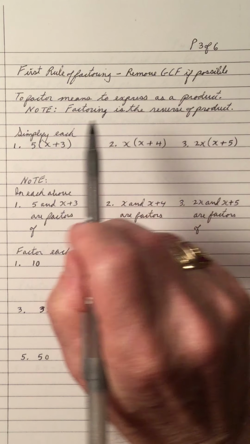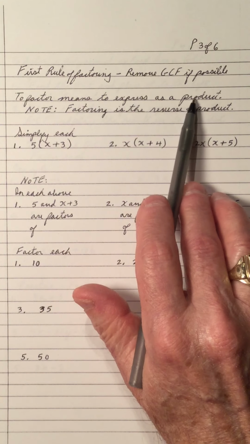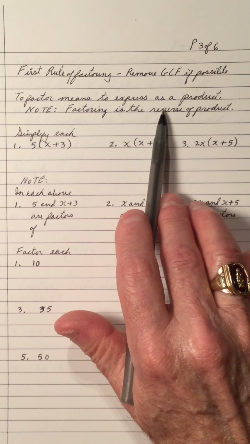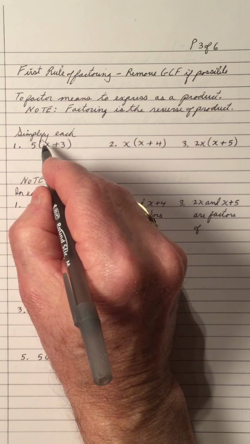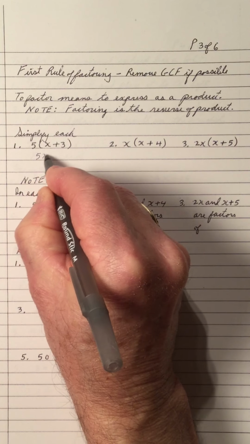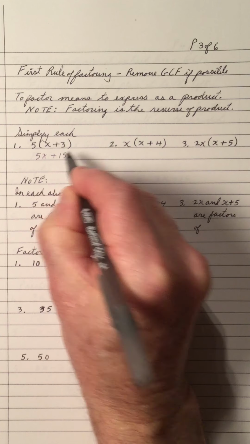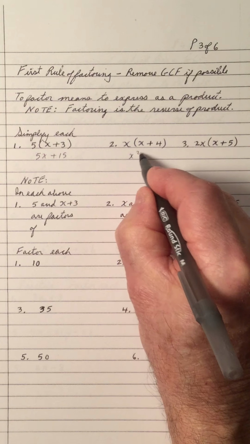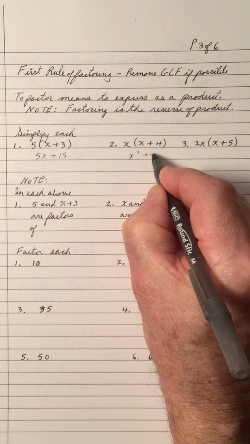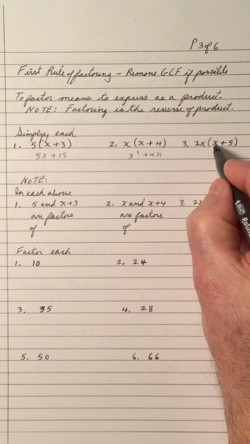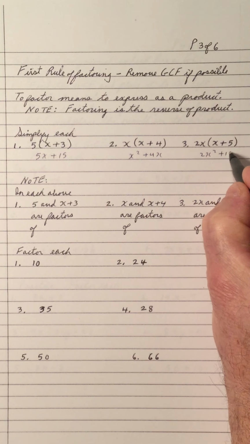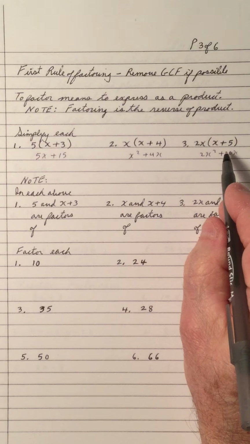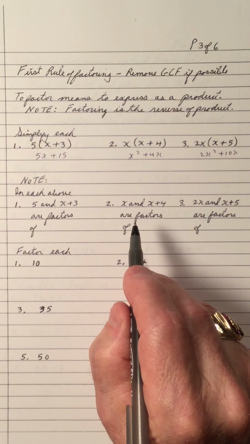Look for it. To factor means to express as a product. Factoring is the reverse of the product. Notice we're going to simplify. 5 times x, 5x. 5 times 3, 15. x times x, x squared. x times 4, 4x. 2x times x is 2x squared. 2x times 5 is a plus 10x. So that's multiplying. Now we're going to reverse this.